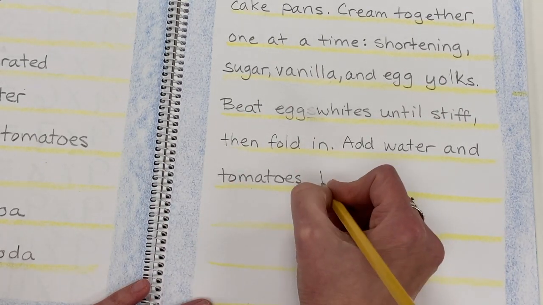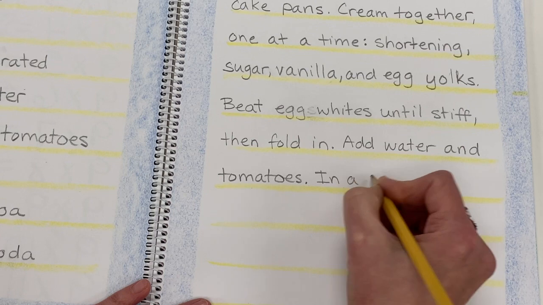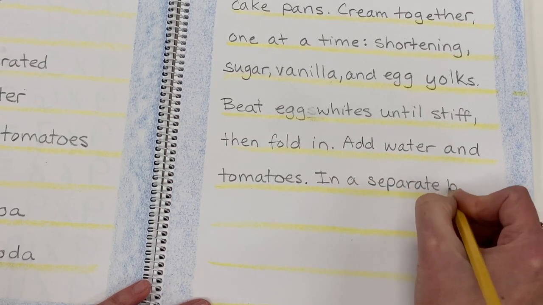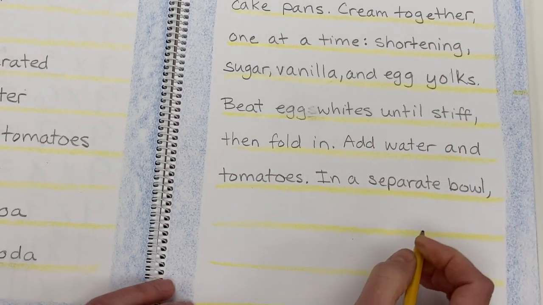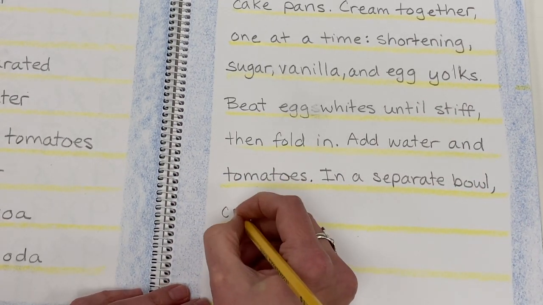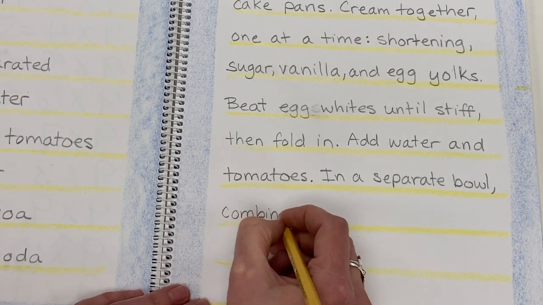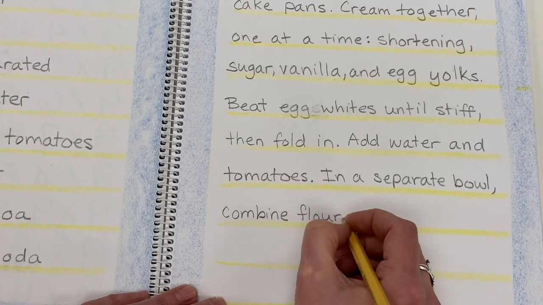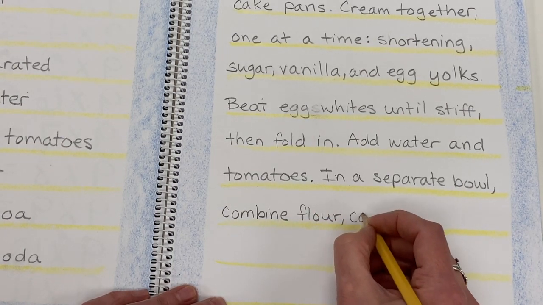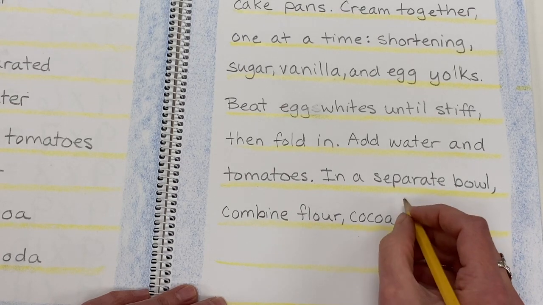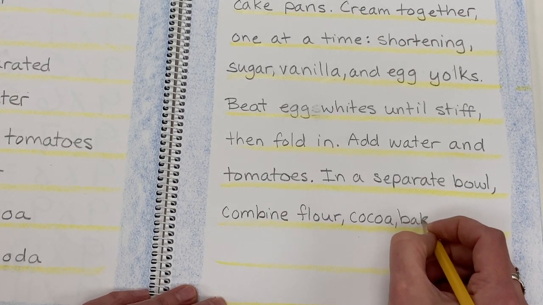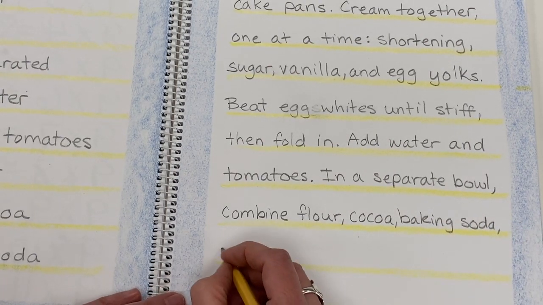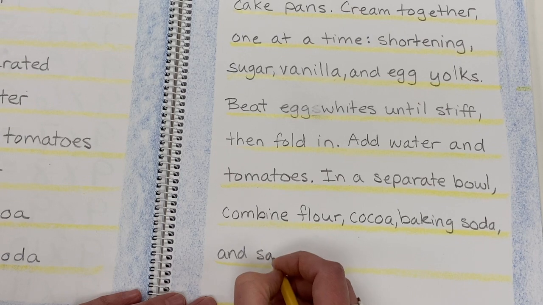So we'll say in a separate bowl, combine flour, cocoa, baking soda, and salt.